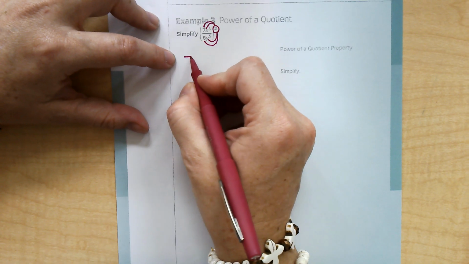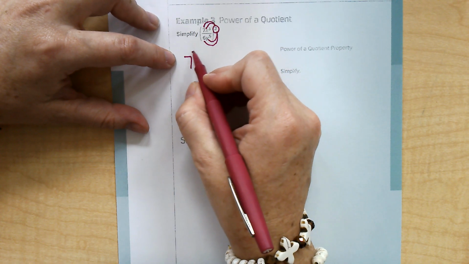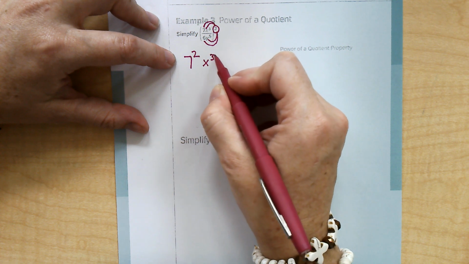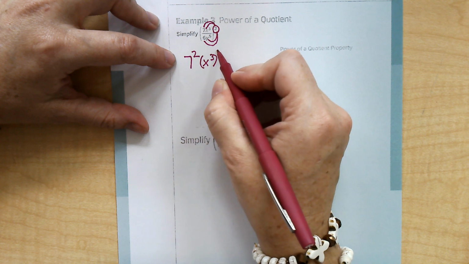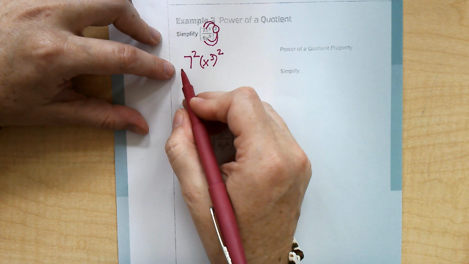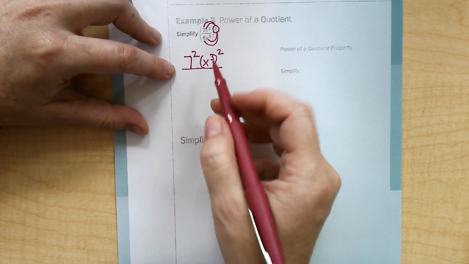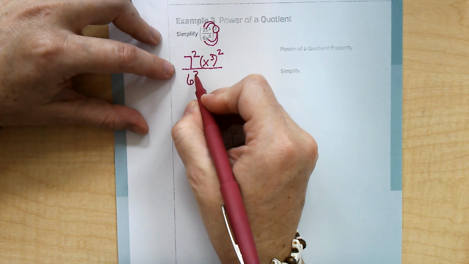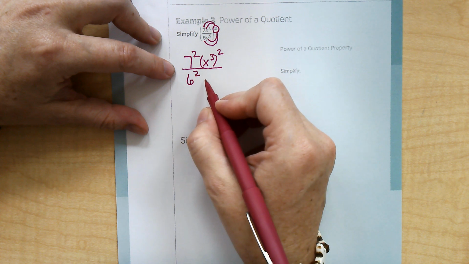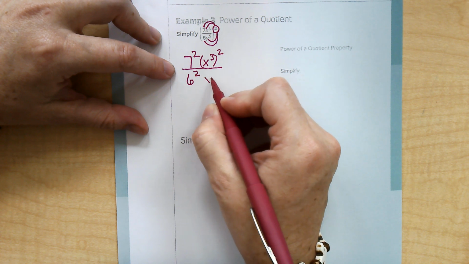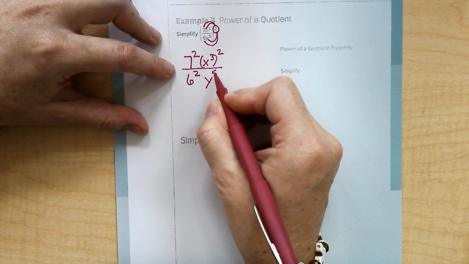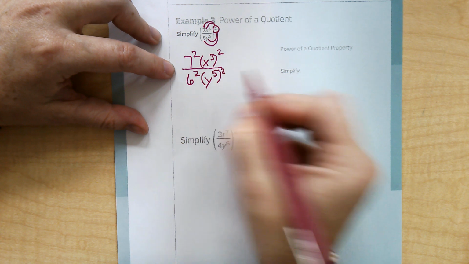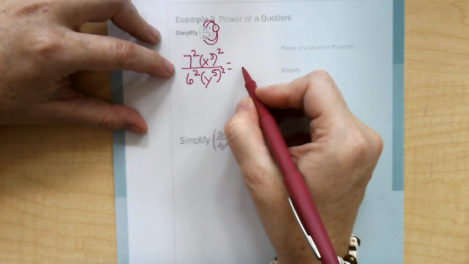So the first base is 7. It didn't come with its own exponent, so we give it the 2. The x came with its own exponent of 3, so it goes inside parentheses, and then it goes the 2 on the outside. That is the top of our fraction. Our first base on the bottom is 6. It did not come with its own exponent, so we give it the 2. The next base on the bottom is y. It comes with its own exponent of 5. We put that inside parentheses, and then we give it the 2. Now we're going to simplify.